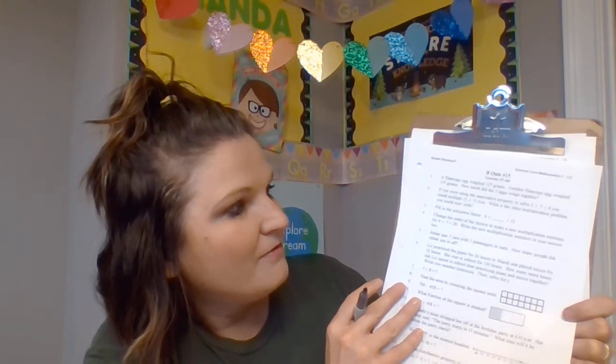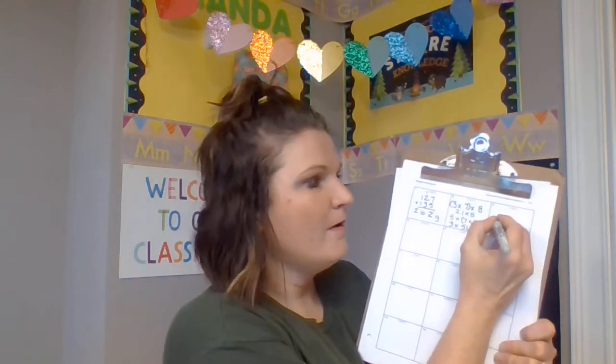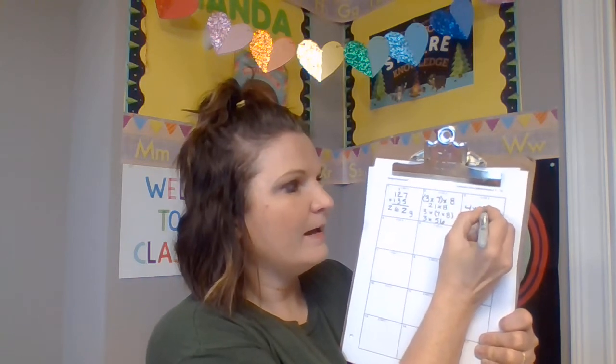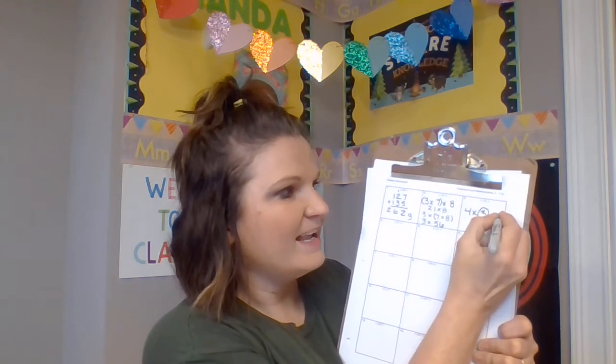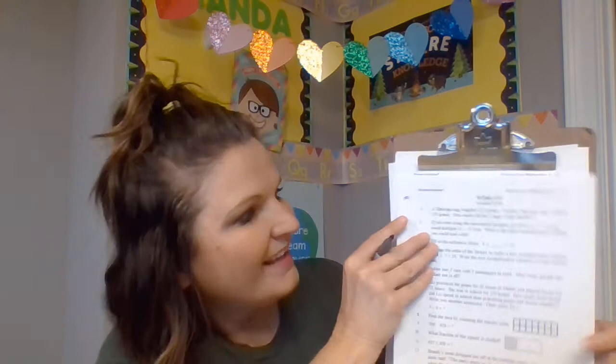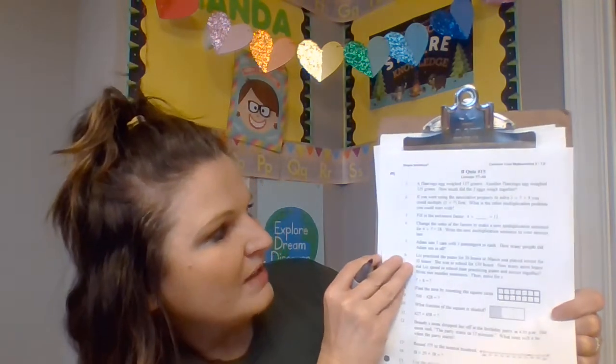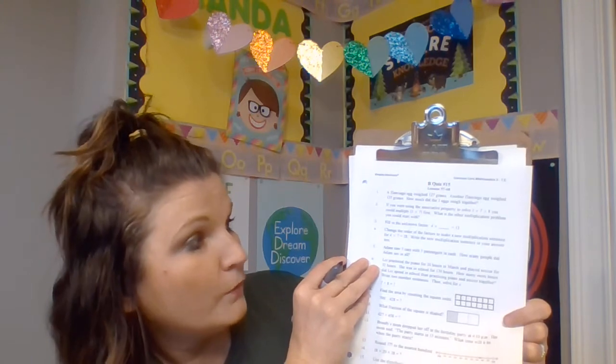All right. Question 3. Fill in the unknown factor. 4 times what is 12? Well, let's count our 4s. 4, 8, 12. So, 4 times 3 equals 12. Number 4. Change the order of the factors to make a new multiplication sentence for 4 times 7 equals 28.